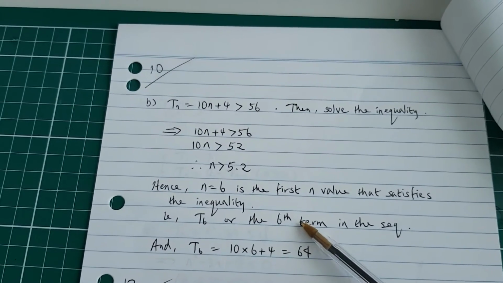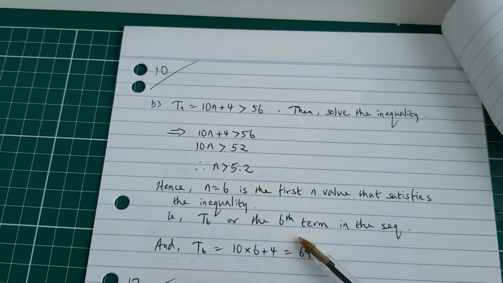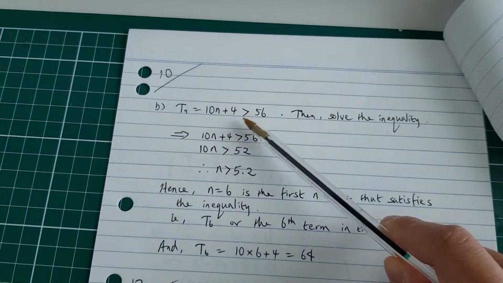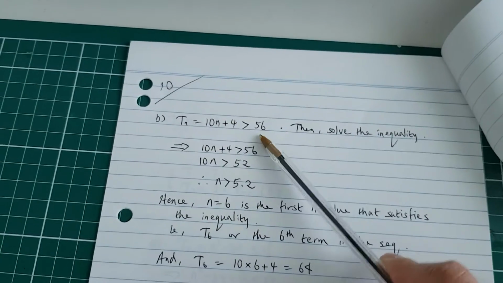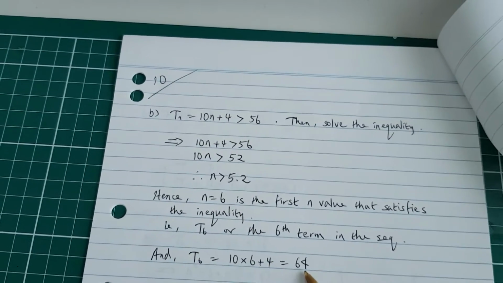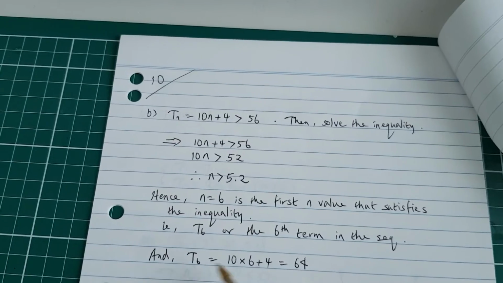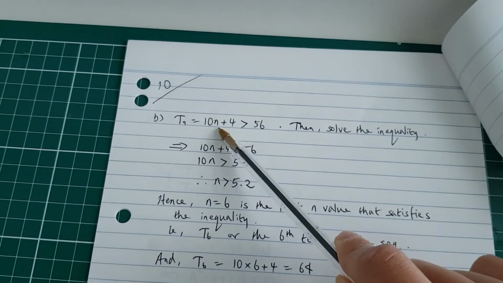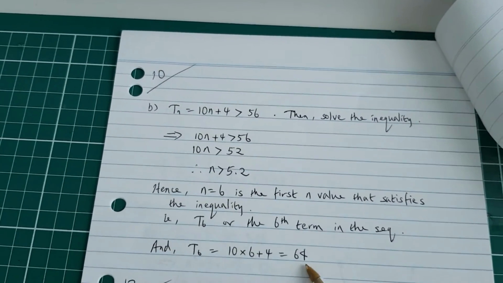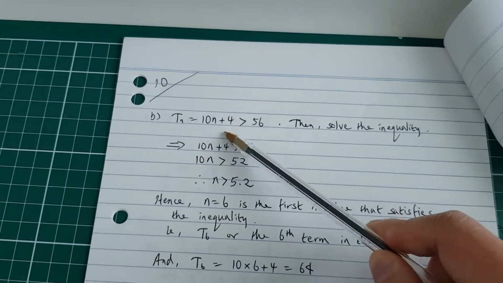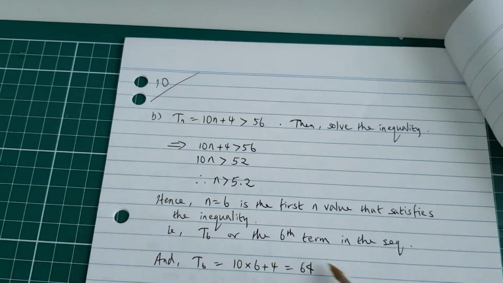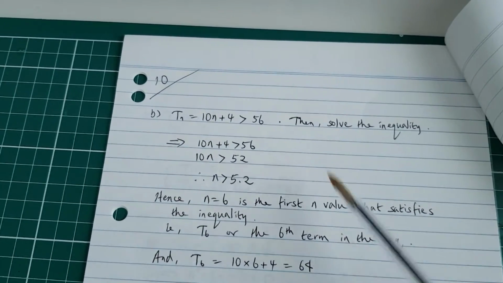So that is the very first time a term in that sequence becomes greater than 56, which turns out to be 64, because if you put the 6 back into the nth term formula, you get 64. So that's the very first number in that sequence governed by that formula that is actually greater than 56.